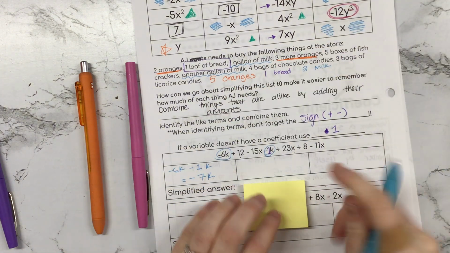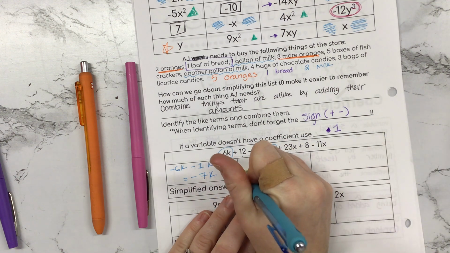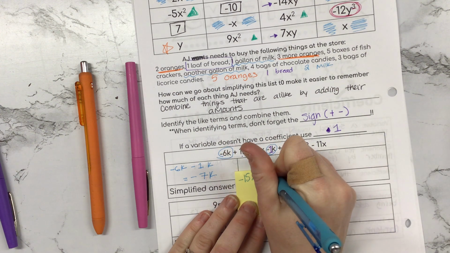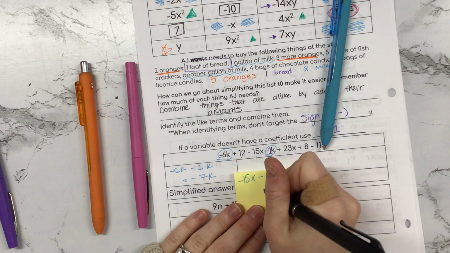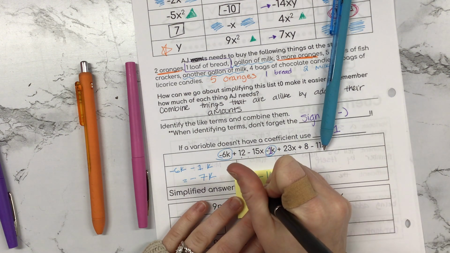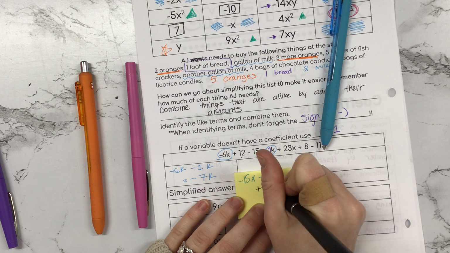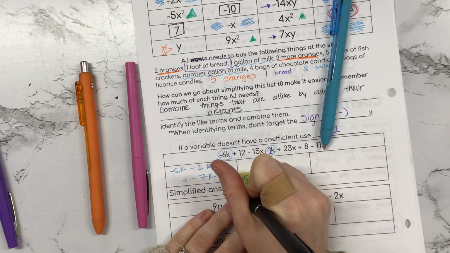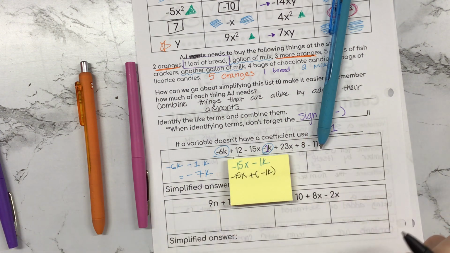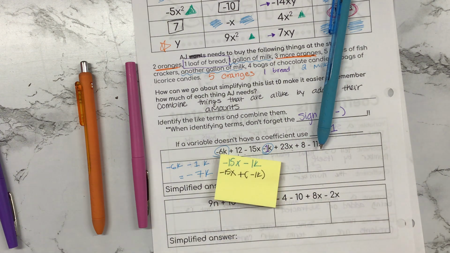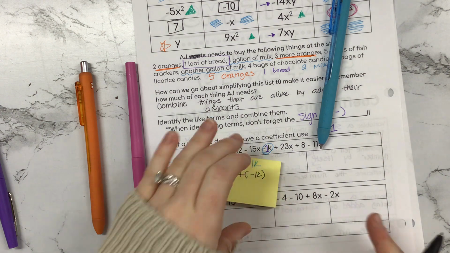And the reason I can treat this as subtraction is, remember from our adding subtracting unit, subtracting a positive, you can just add the opposite. So instead of subtracting a positive 1, if I add a negative 1, that minus has to travel with the 1.